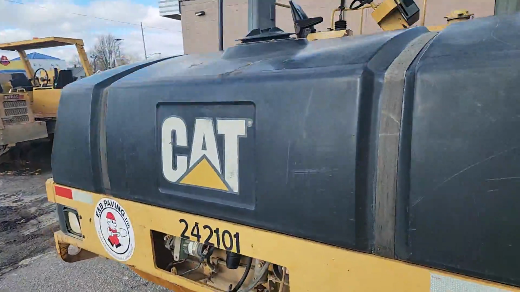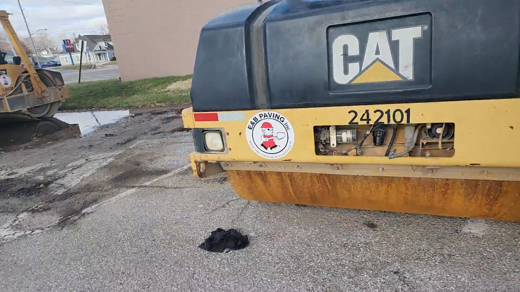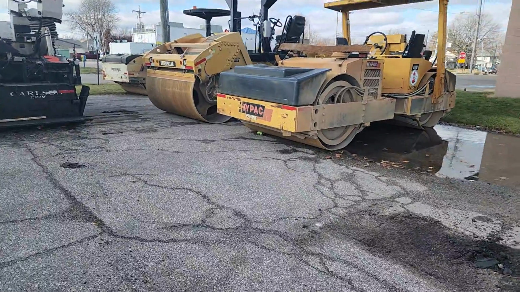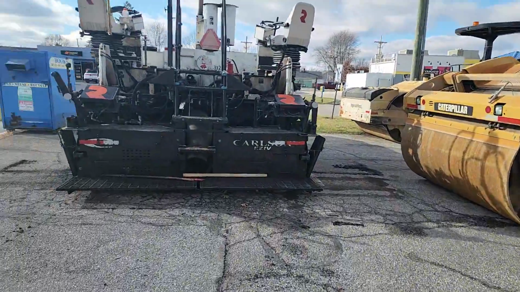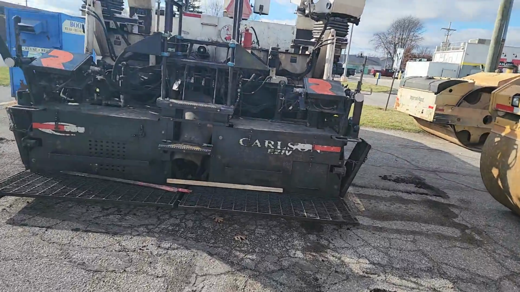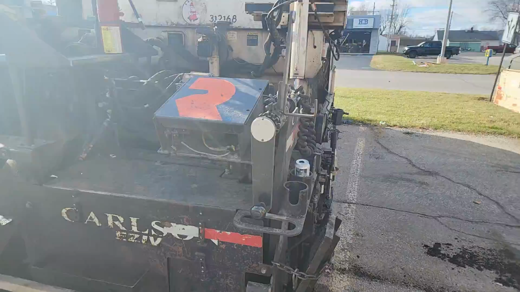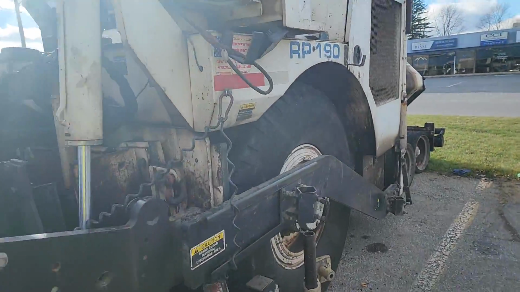But again, here are the rollers. These are vibratory rollers. These rollers are actually used to compact the asphalt. Mentioned that before, you're just getting a review. And here's the paver. That's what it looks like.